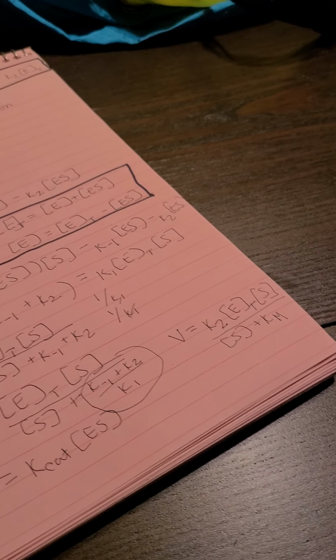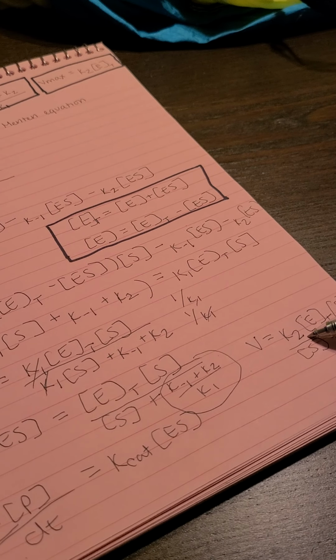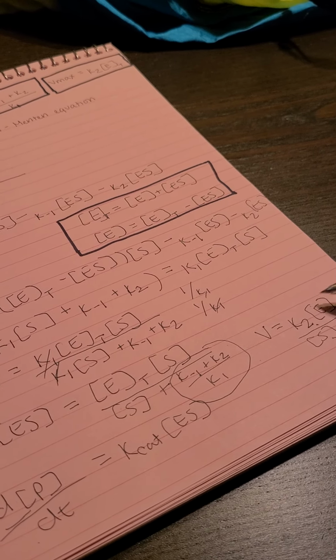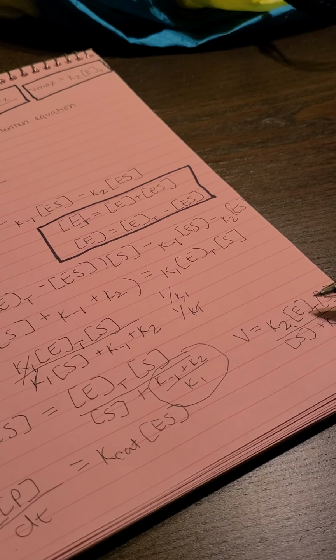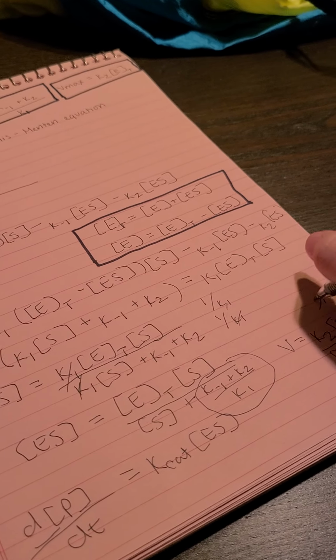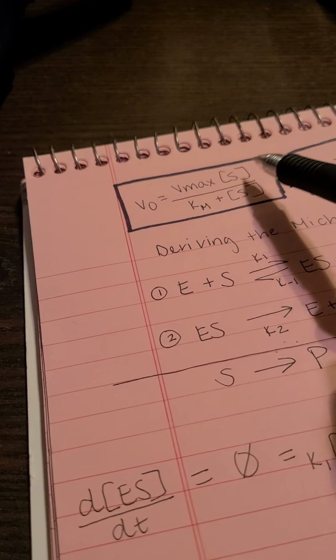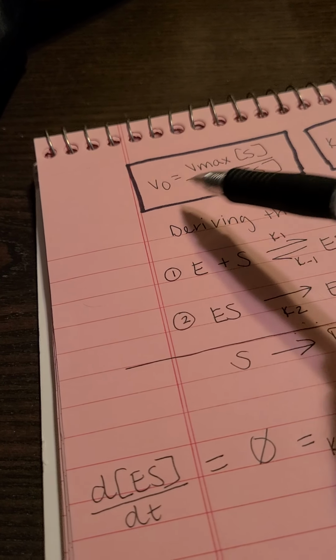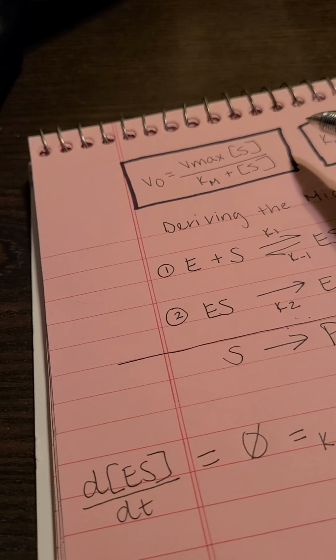And this Kcat times the total enzyme concentration is what is considered the Vmax. So that's how that could be written, and how we get to the velocity here: the Vmax times the concentration of S over Km plus the concentration of S.